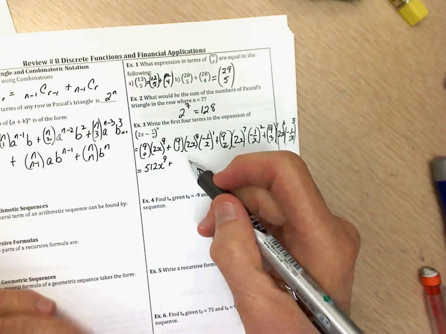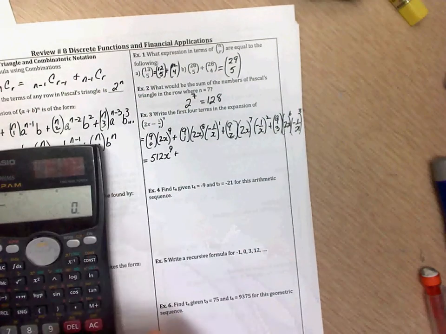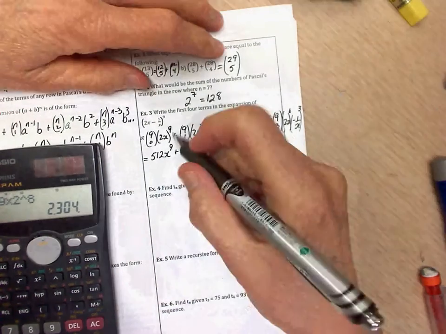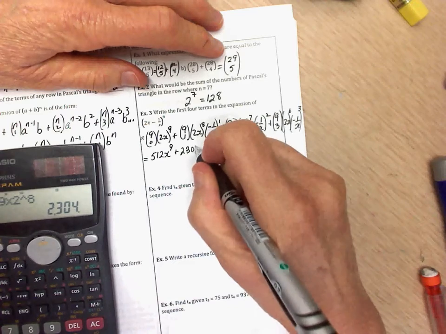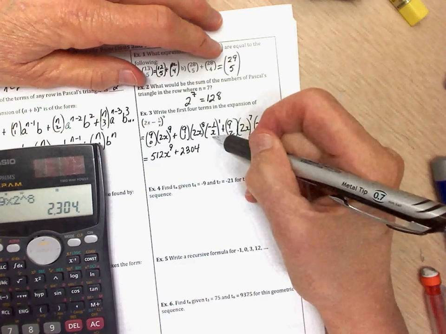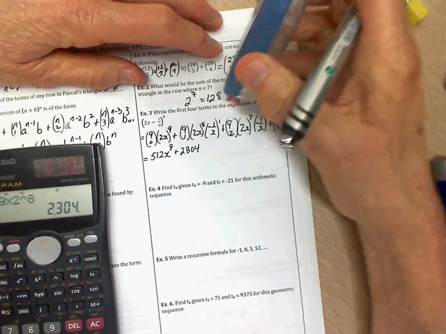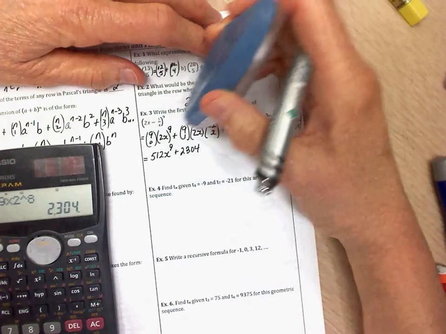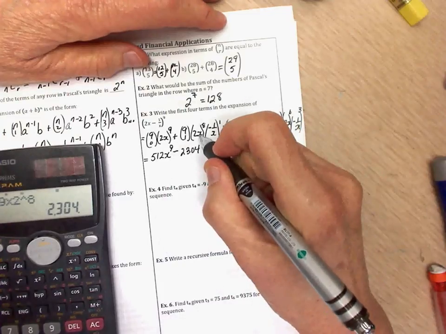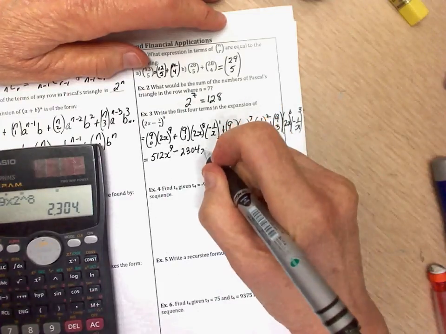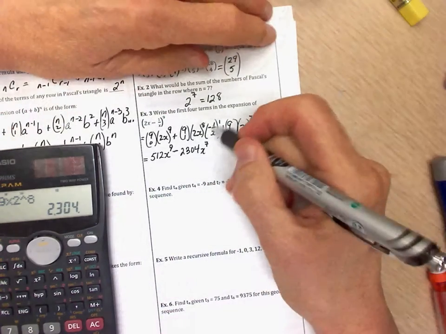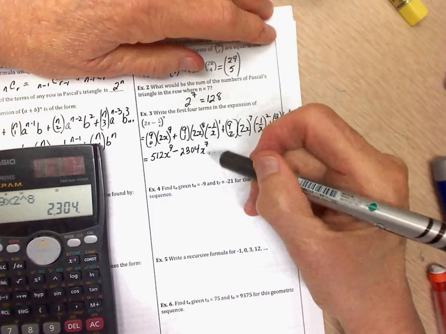Here, let me do that again. 9 times 2 to the exponent 8 is equal to 2304. And notice there's a negative number here with an odd exponent. Because we have a negative number times a positive number, this will be a negative number. So we have x to the 8 divided by x, which makes that x to the 7.